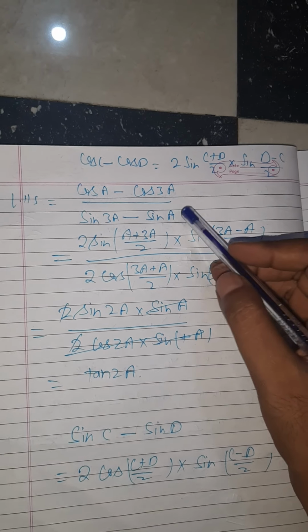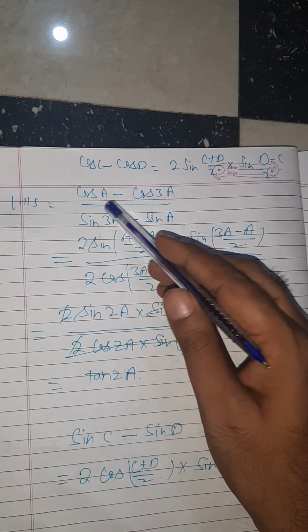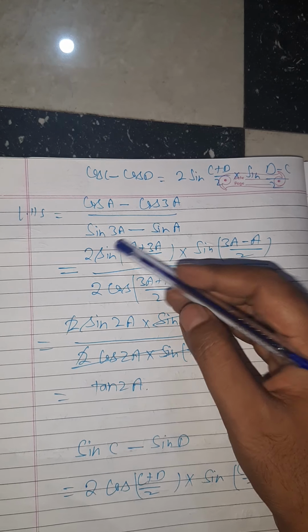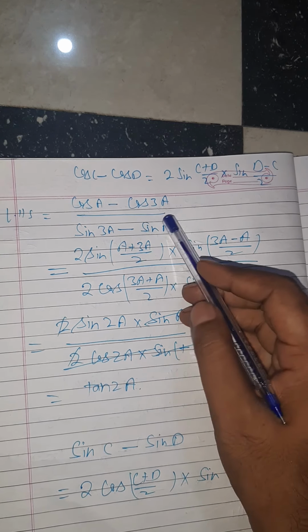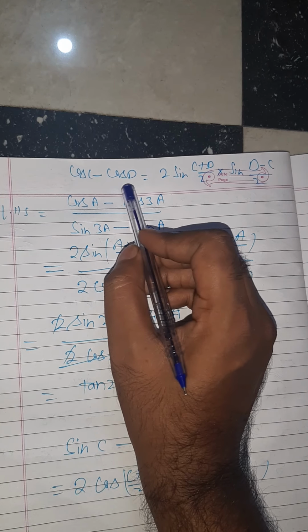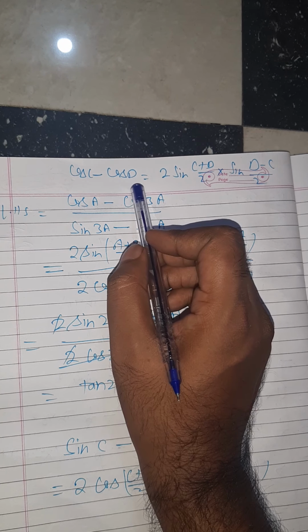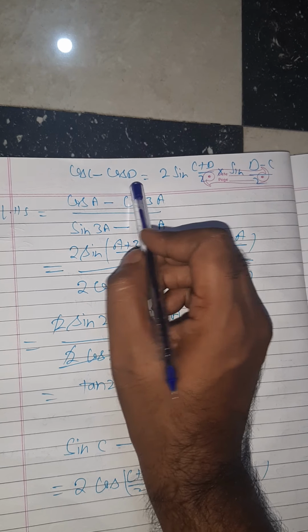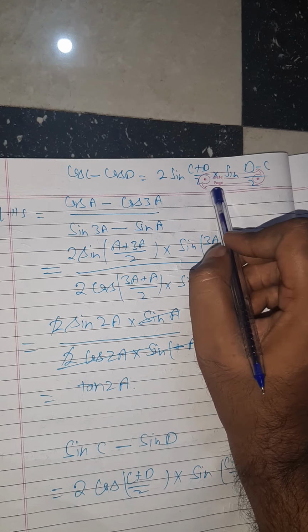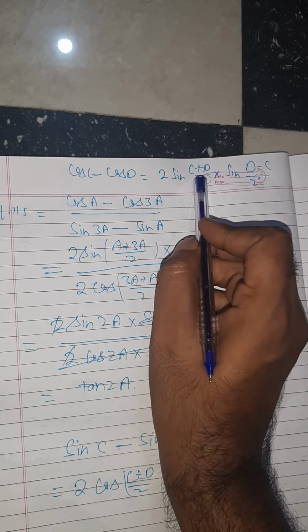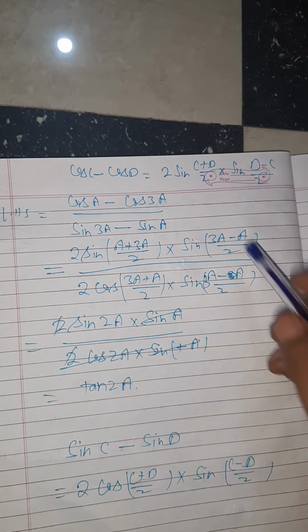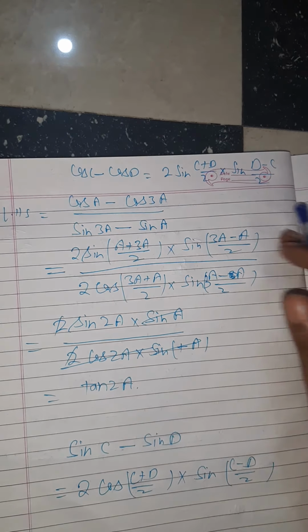Okay, so now I'm going to take another problem. In this problem the left hand side was cos A minus cos 3A over sin 3A minus sin A. For cos C minus cos D, here I have written the formula: cos C minus cos D is 2 sin((C plus D) by 2) into sin((D minus C) by 2). C plus D and D minus C. And you have to take care about this formula.